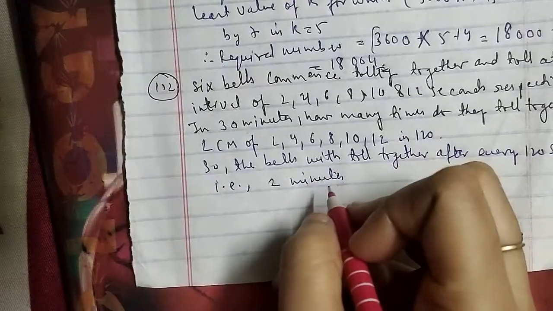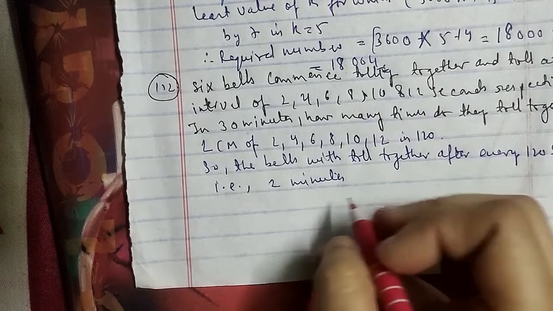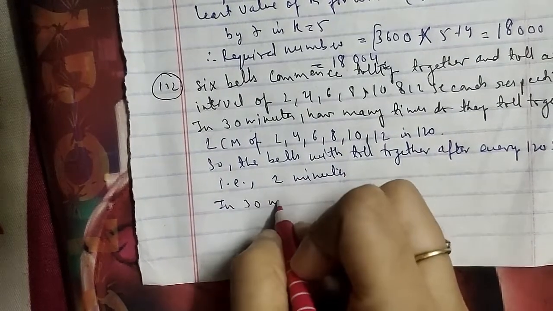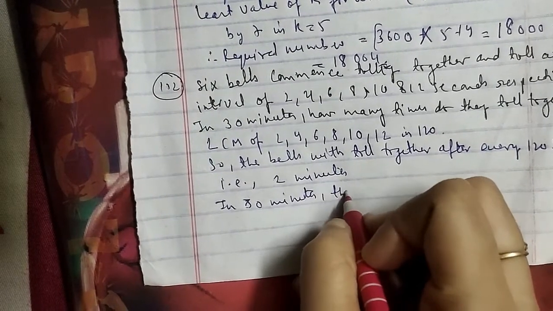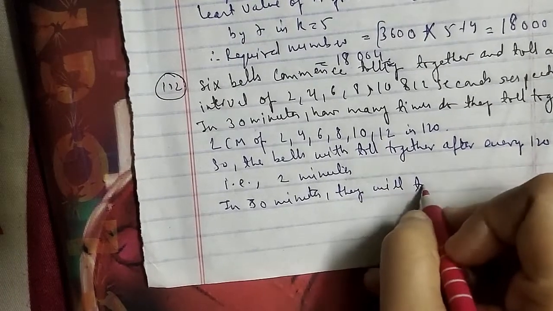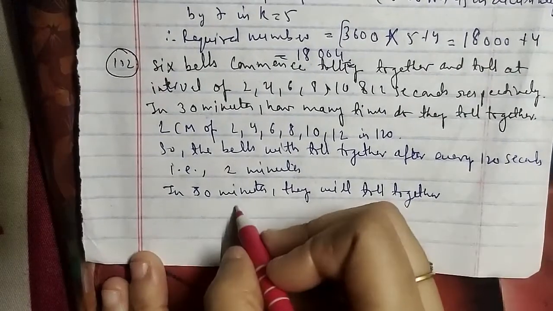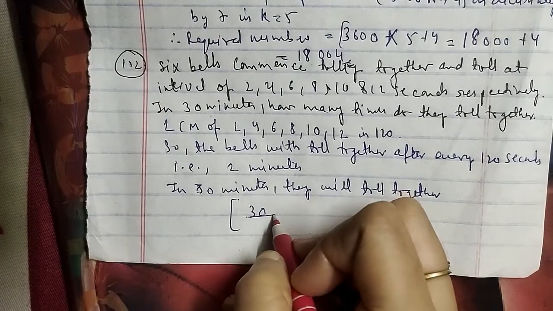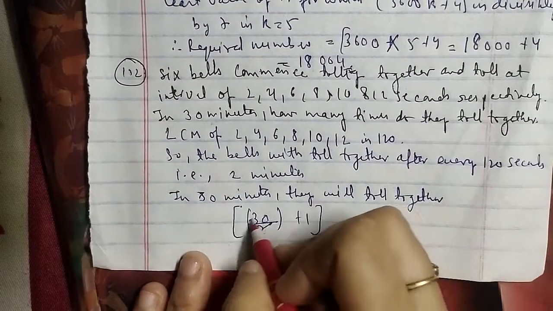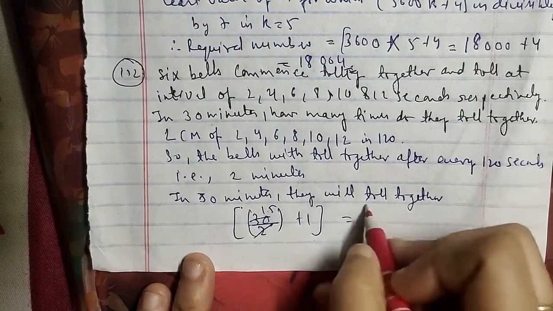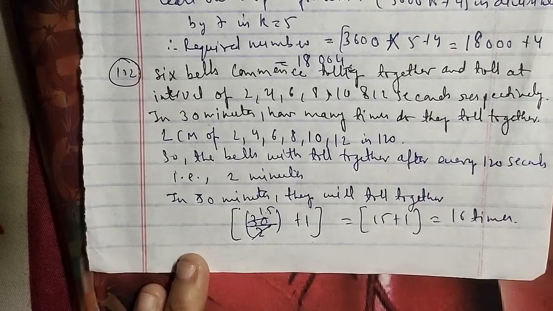So in 30 minutes they will toll together 30 upon 2 plus 1. 2 ones are 2, 2 15s are 30, 15 plus 1 equals 16. So 16 times will be the right answer for this question.